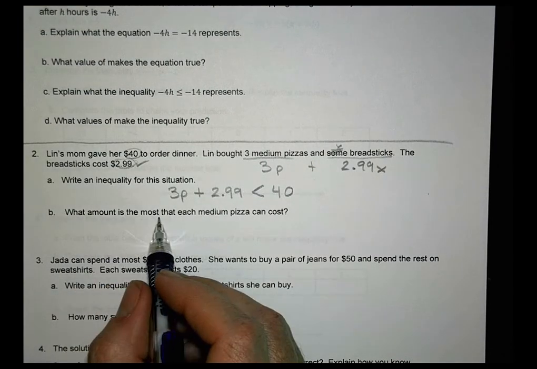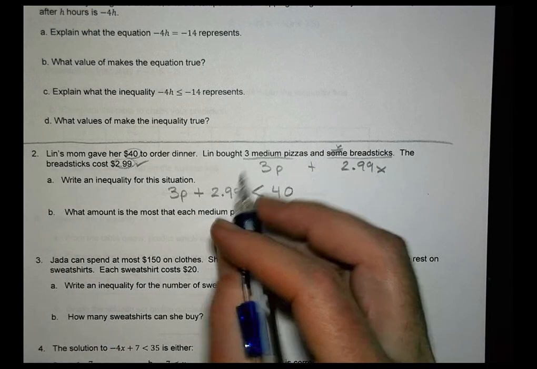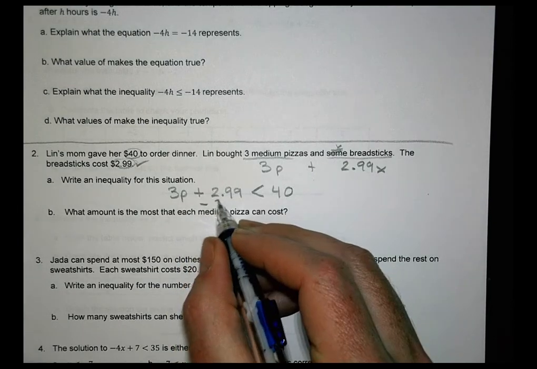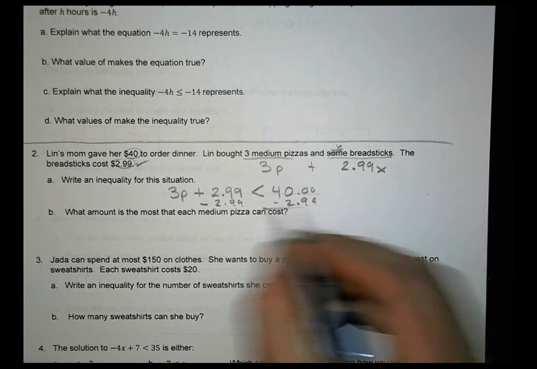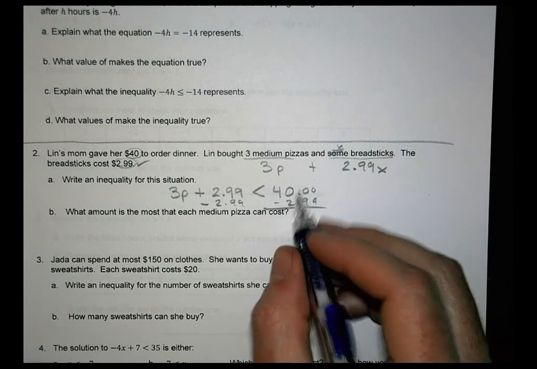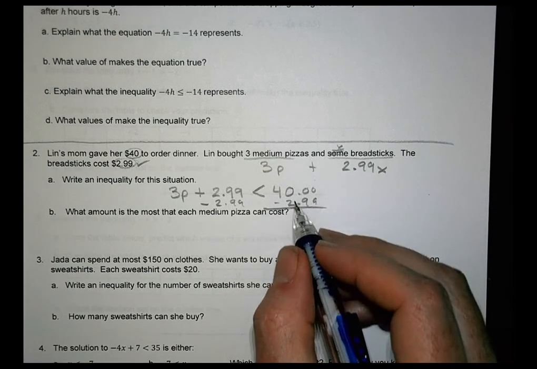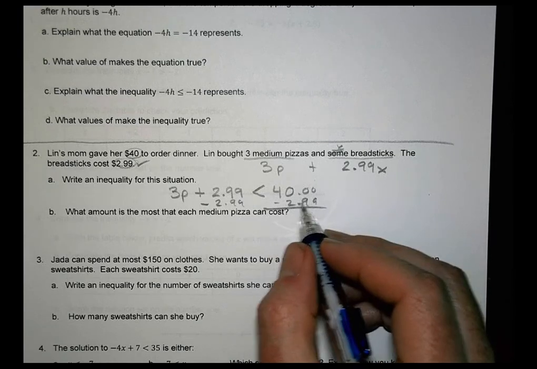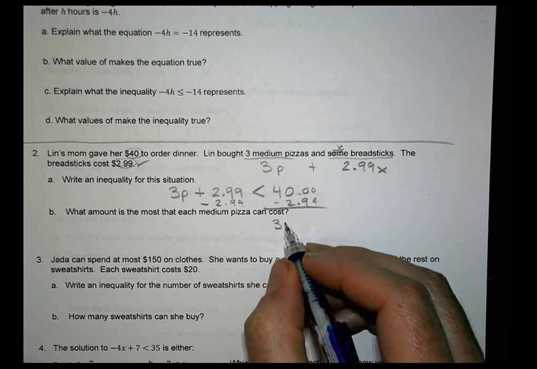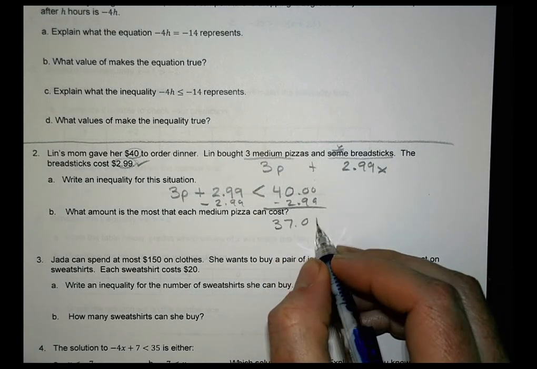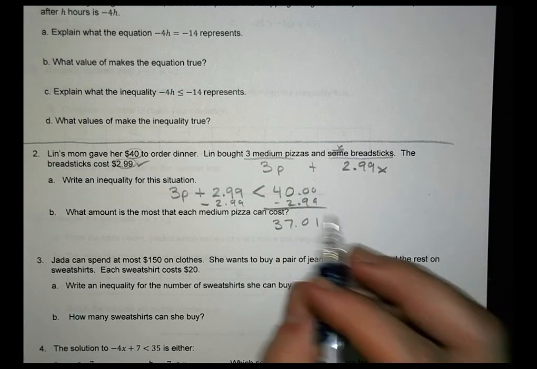So what amount is the most that each medium pizza could cost? Well, to solve this, we're going to subtract 2.99 from both sides. And when we do that, you can kind of estimate here. This was 3, we'd say we have $37 left. So we actually have 37.01, which sounds silly, but that's how much we have there.